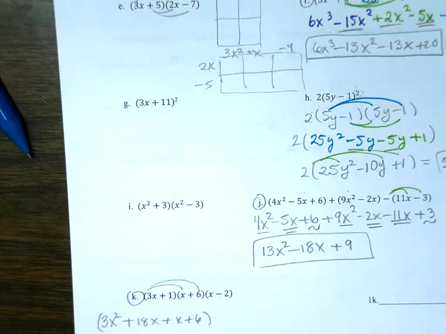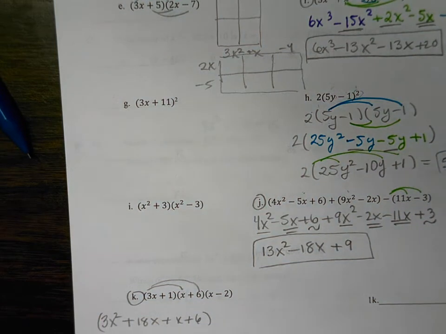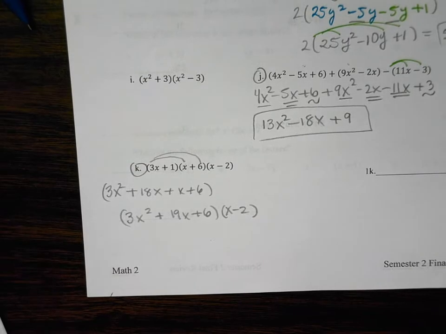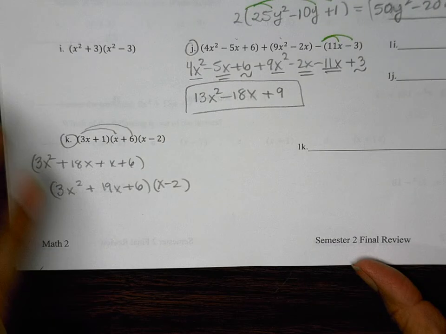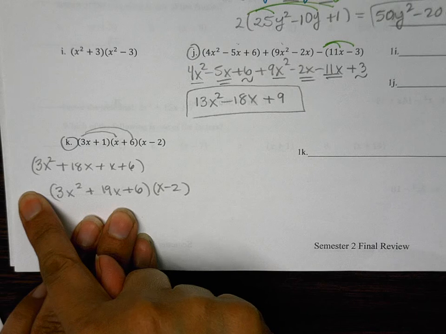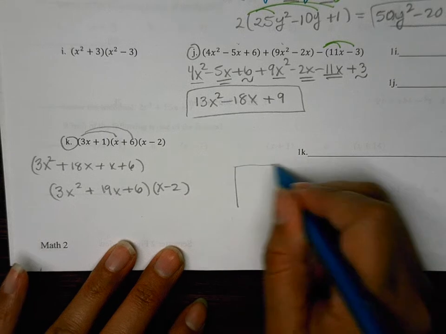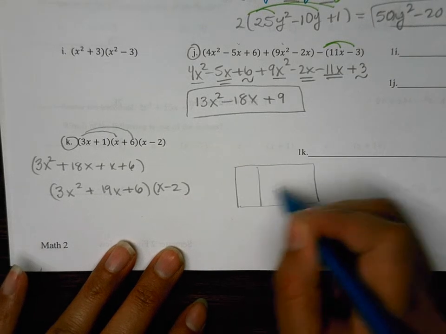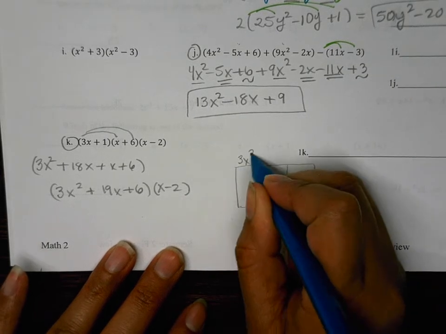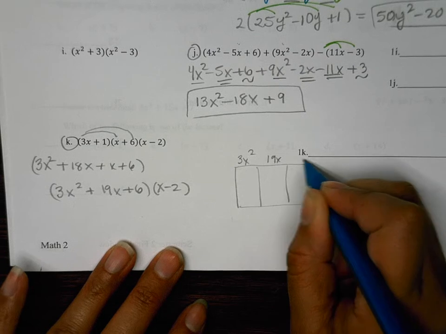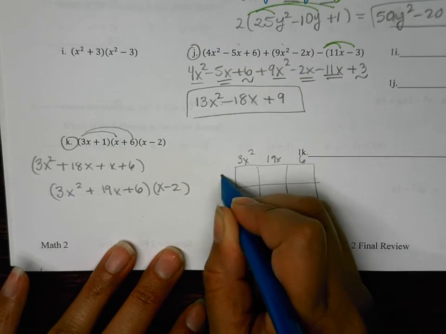What did you guys get when you did the double distribution? Good. She said 3x squared plus 18x plus x plus 6. And does that combine to 3x squared plus 19x plus 6? Yeah. Okay. Then you do triple distribution. Good job. And then we now do triple distribution, or you move this one to the front and do double distribution, your choice.